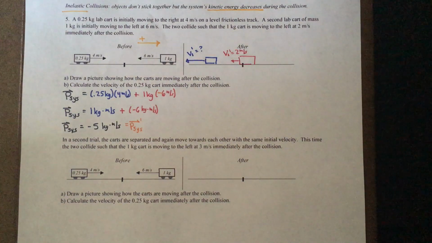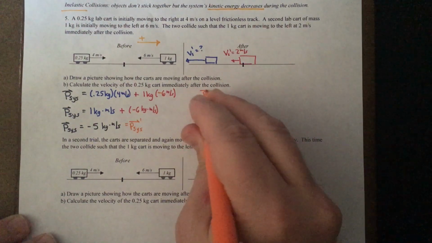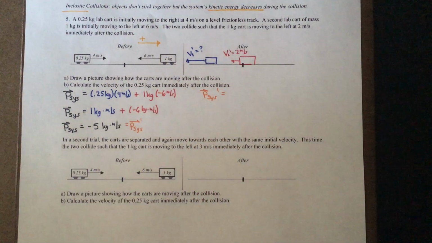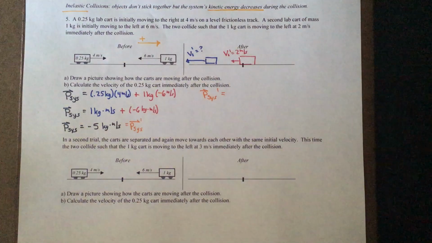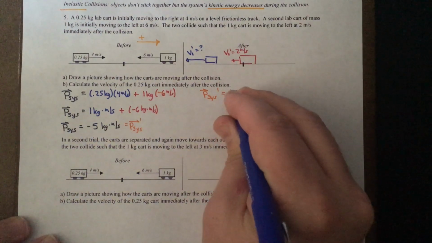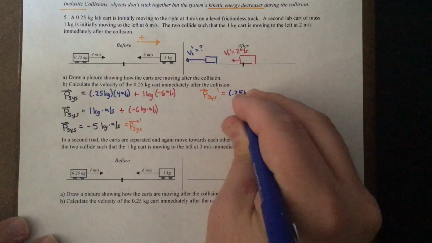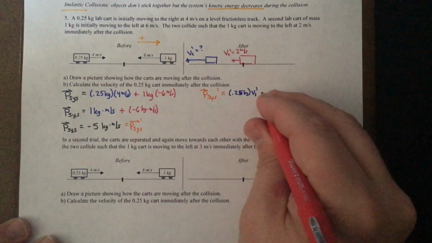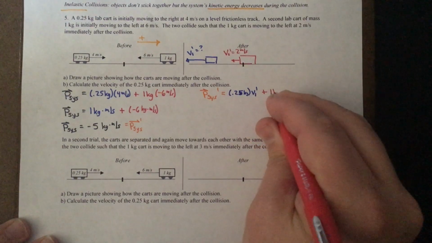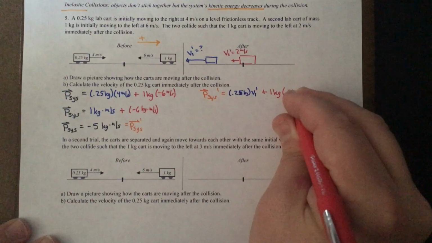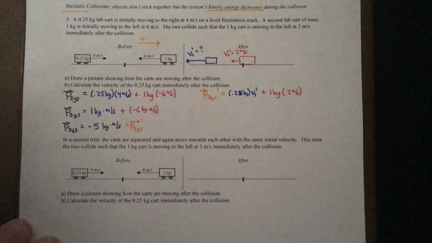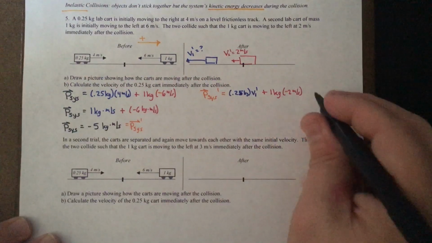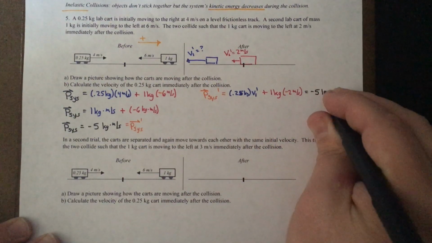So in my after-collision equation, I've got 0.25 kilograms times an unknown final velocity, and then plus 1 kilogram times 2 meters per second, but that's to the left, so I need to remember to make it negative, and all that's got to add up to negative 5 kilogram meters per second.